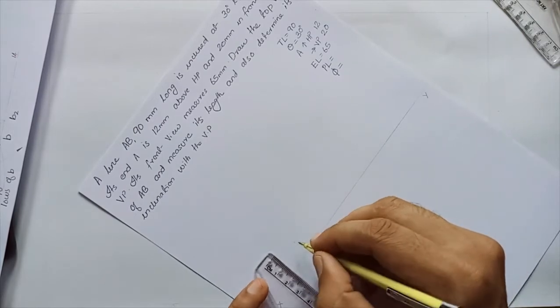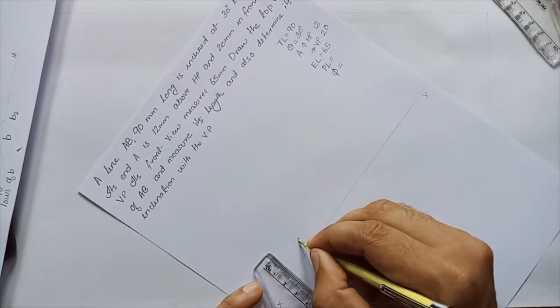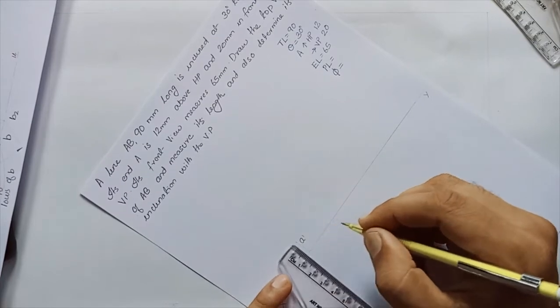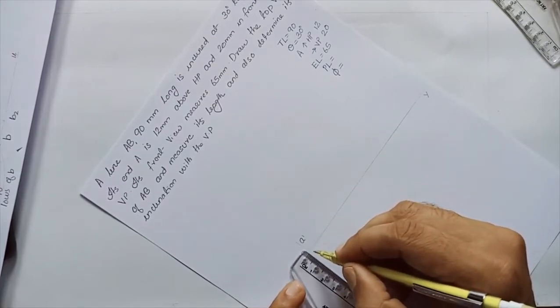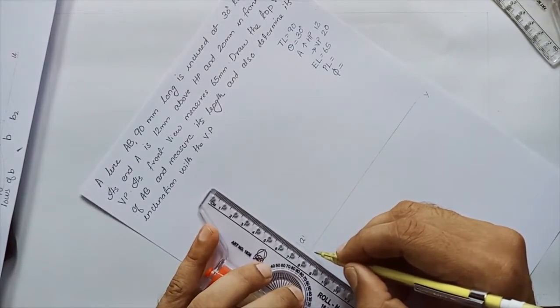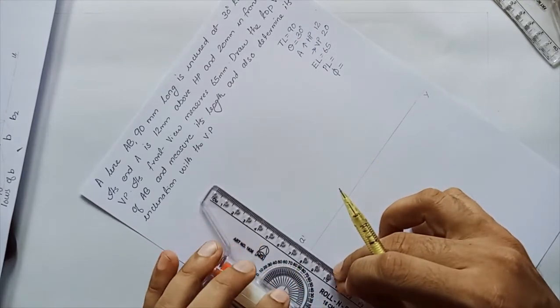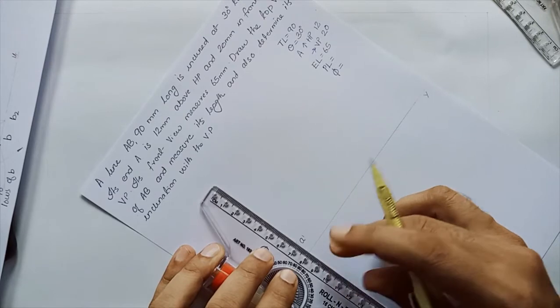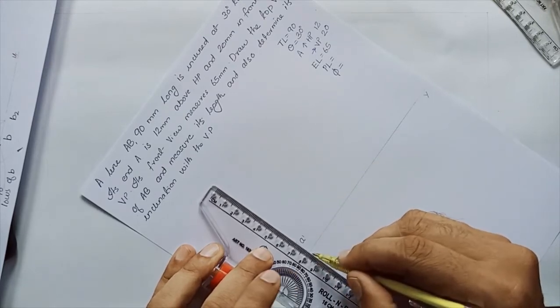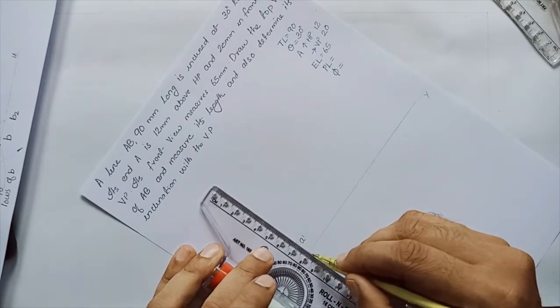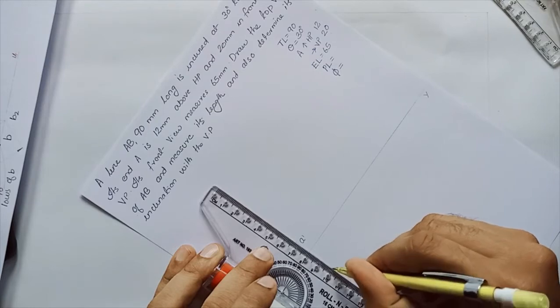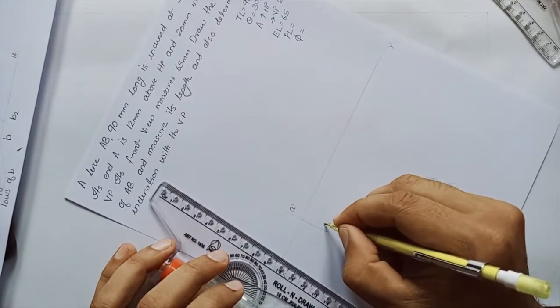Let us mark this point as A dash. Then A is 20 mm in front of VP also. So we'll be marking it below the XY line, 20 mm. So this will be point A.